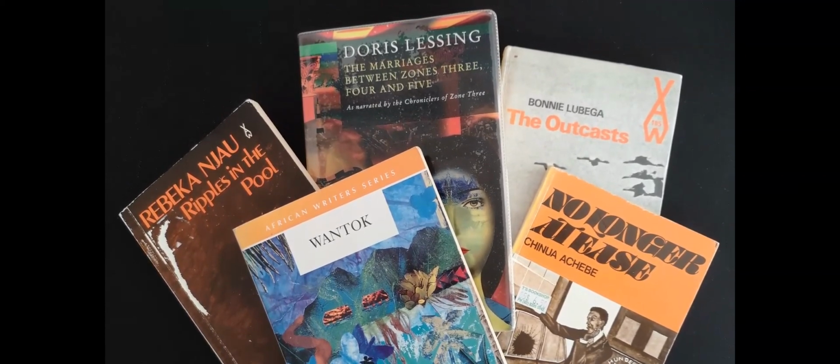Now Botha's Wantok is set in a remote part of Polynesia, which I would say is a tick in favour of Ellis's findings. And so too is Bonnie Lubega's The Outcasts, which is set deep in the African interior. Achebe's novel is more complicated, the main protagonist moving between rural life at the beginning of the novel to Britain and eventually to Lagos at its conclusion. However, Doris Lessing's novel seems to resist fully Ellis's classification. The Marriages is a science fiction novel, a feminist science fiction novel that explores at length gender hierarchies in society and various forms of mysticism.